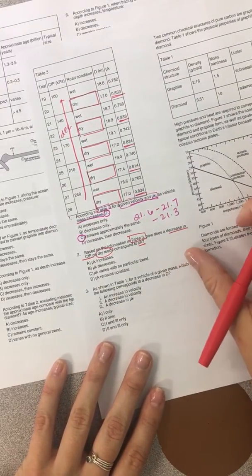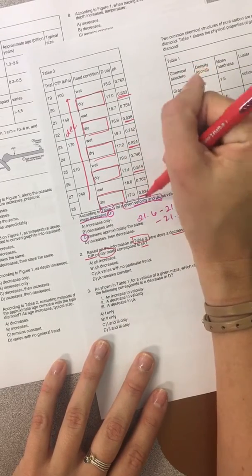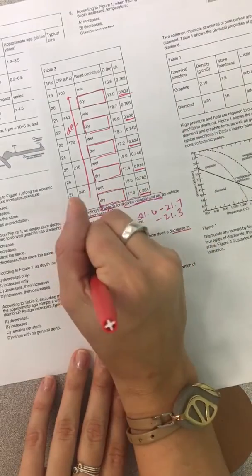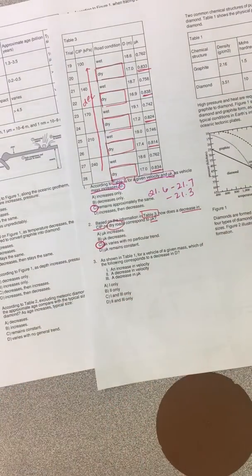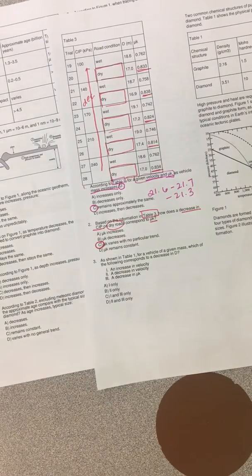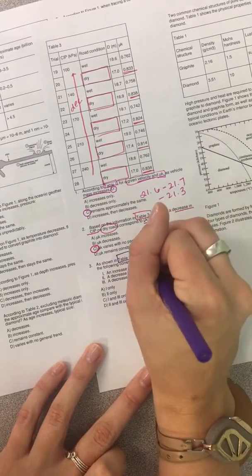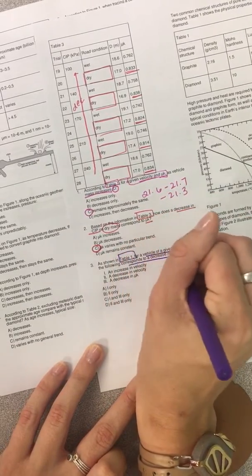So it doesn't really do anything, right? These numbers don't have a particular trend. It goes down and then it goes up and then it goes up and then it goes up. So we're going to say varies with no particular trend. So the answer to 2 is C. Number 3. As shown in table 1, so again we're going to go back to table 1, for a vehicle of a given mass, which of the following corresponds to a decrease in D?